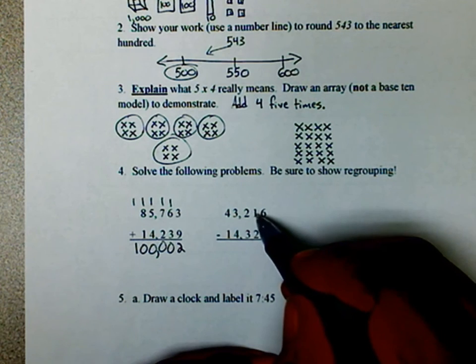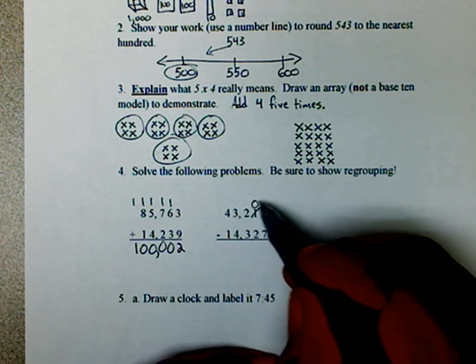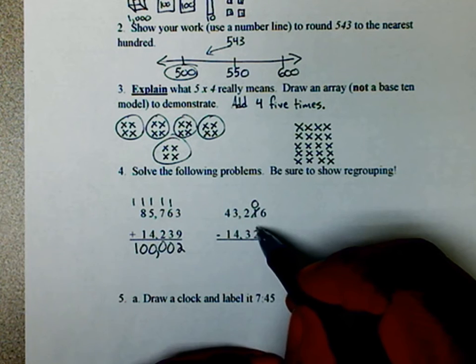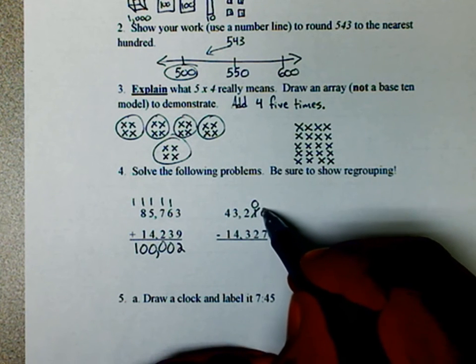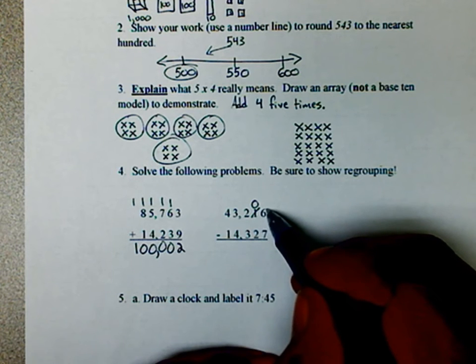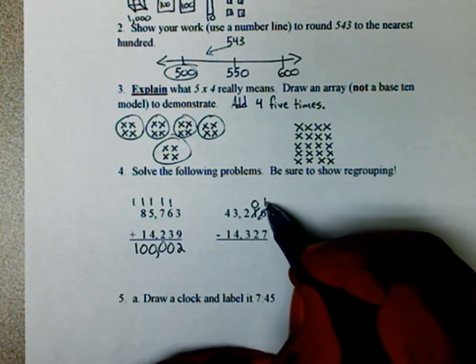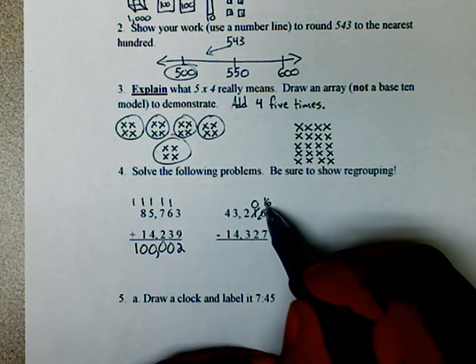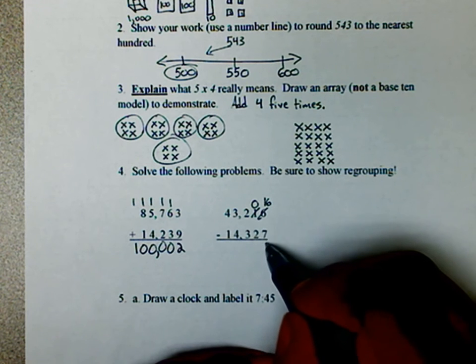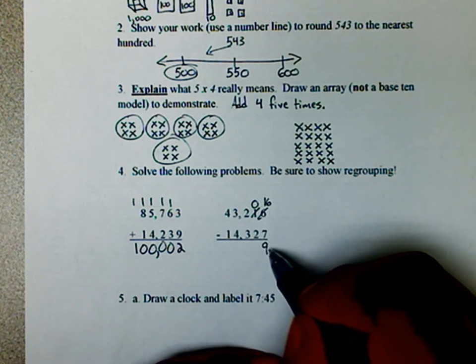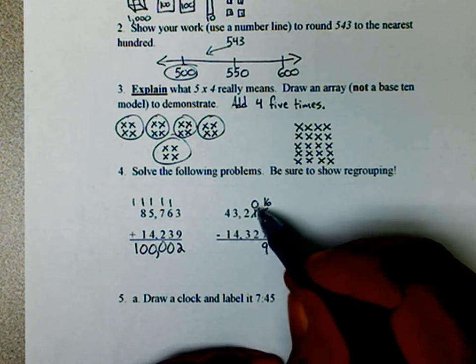So if we borrow, we have 1 ten here. If we borrow that 1 ten, we'll have 0 tens left. Okay? That ten we borrowed will turn into 10 ones, and we will add it to the 6 ones we already had, which is a total of 16 ones. 16 ones minus 7 ones equals 9 ones. Now we can move to our tens place.